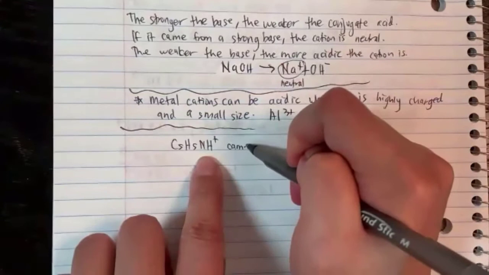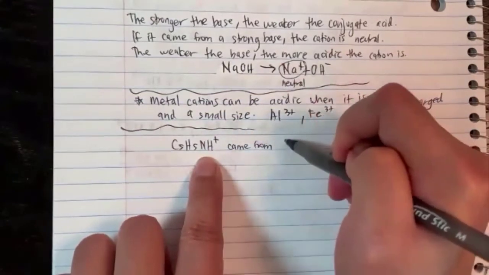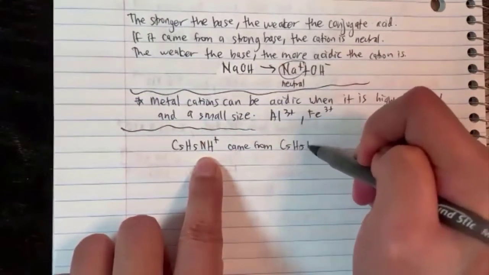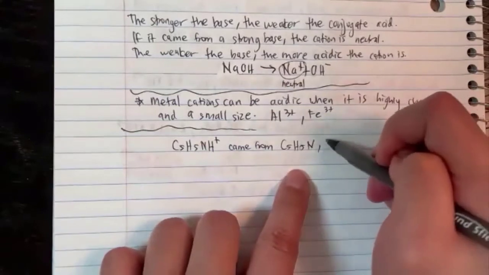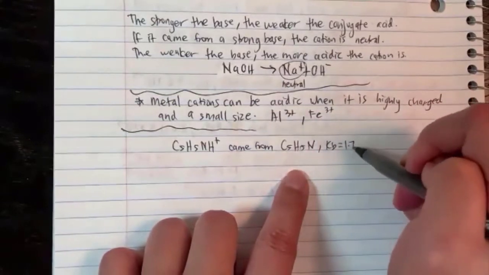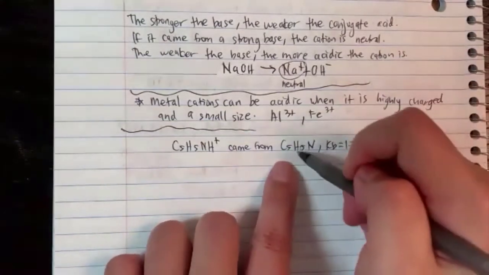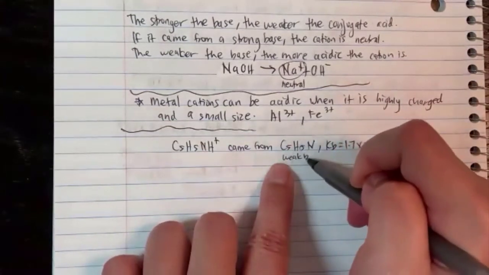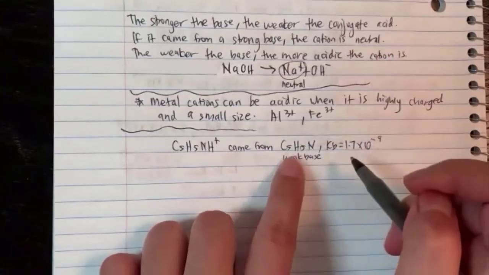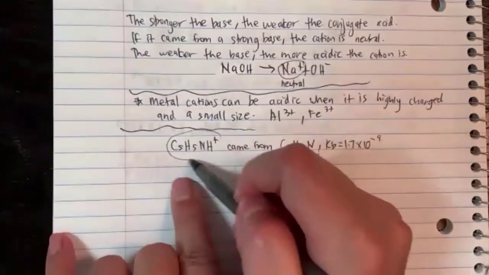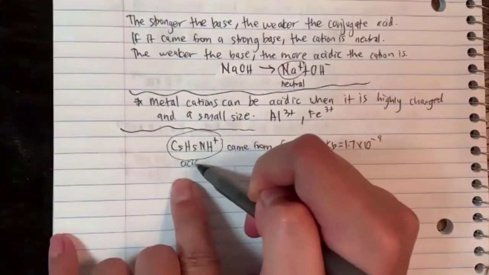It came from C5H5N with a Kb of 1.7 times 10 to the minus 9. So that means this guy was a what? A weak base. If that was a weak base, that means this ion here is acidic.